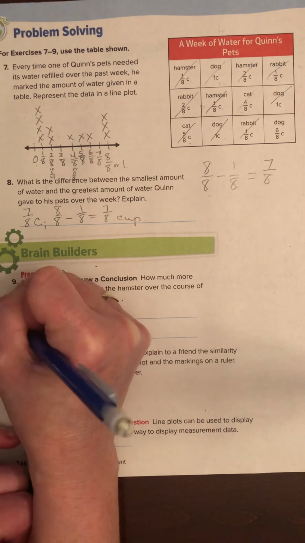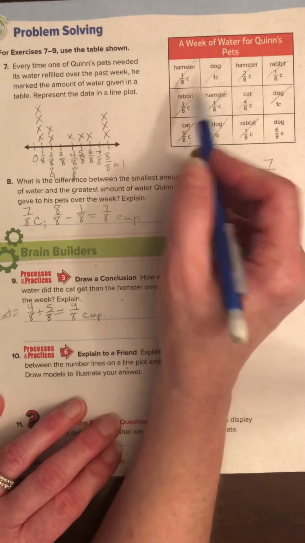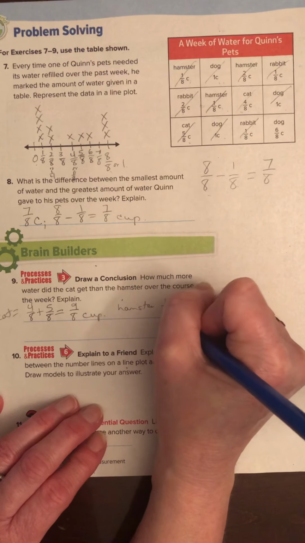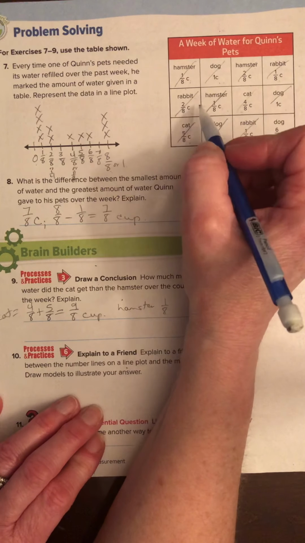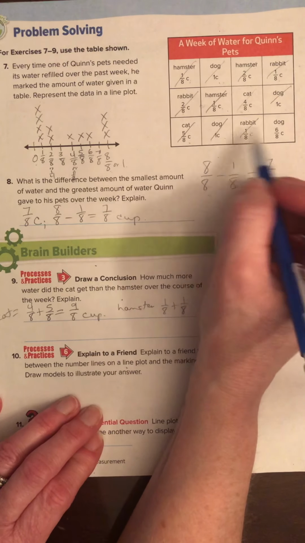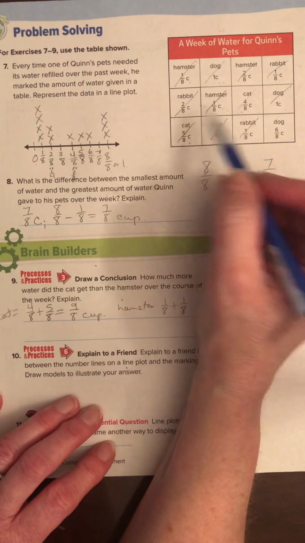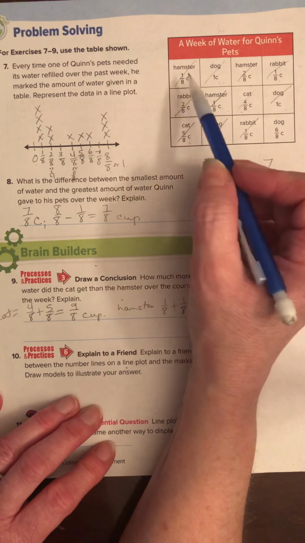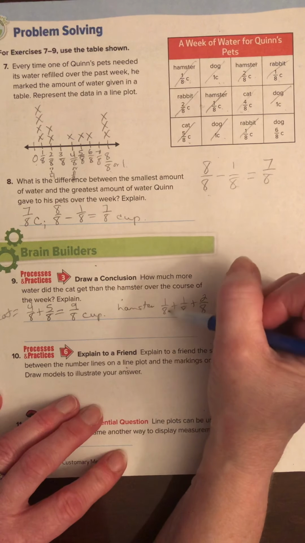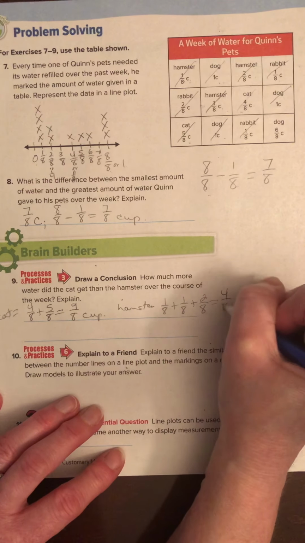Alrighty, now we need to figure out the hamster. He gets 1/8 cup. Here's another hamster plus 1/8. Looking for the hamster again. That's it. Is that right? Or did I miss one? I think that's it. Oh, I did miss one. Here's another hamster plus 2/8. Sorry about that, folks. So 1/8 plus 1/8 plus 2/8, all like denominators, I can just go across as 4/8.